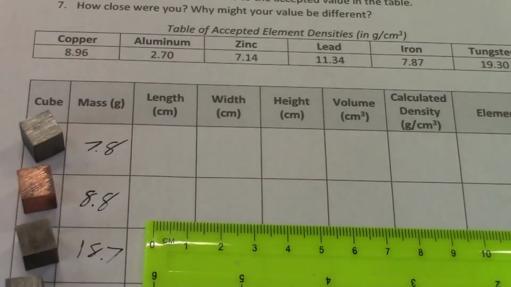Next, we'll need the volume. Luckily, these elements are in nice regular shapes, so we can just calculate it directly without doing any fancy tricks. The best way to do this would be to use calipers if you have them, but I don't have a set, so we're going to try to use this ruler instead. And we'll see if that affects our accuracy at the end.